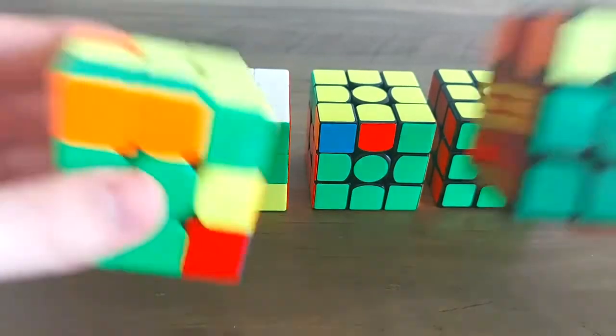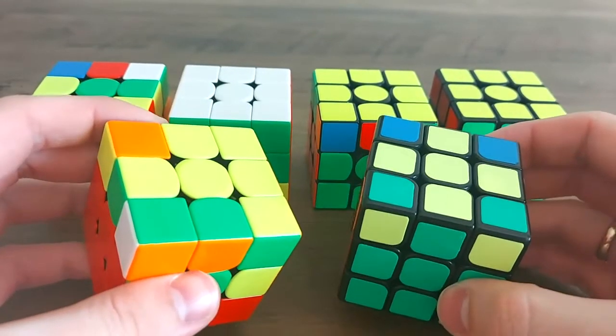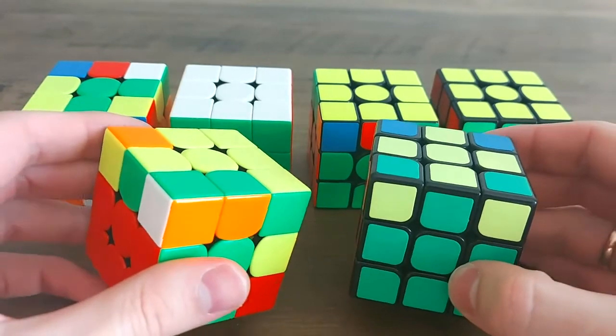Hi, in today's video I'm going to show you algorithm sets which are beyond standard CFOP.